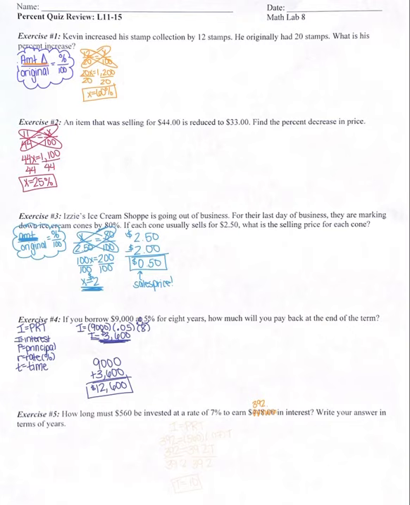So again, we have that formula. I equals PRT. We have our initial value. The initial one is whatever you put into the bank. So that's 560. The rate is 7%. You have to turn that percent to a decimal. So we move that decimal point over twice, and it's 0.07. We're looking for the time, so we keep T. And we earn, which is our interest, $392.